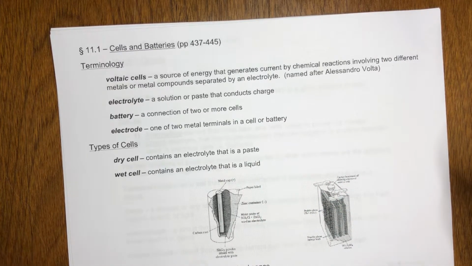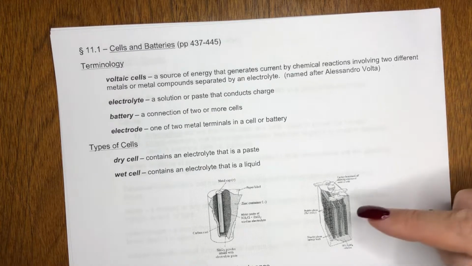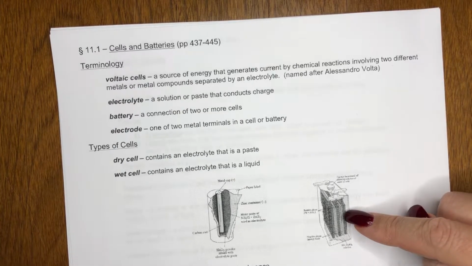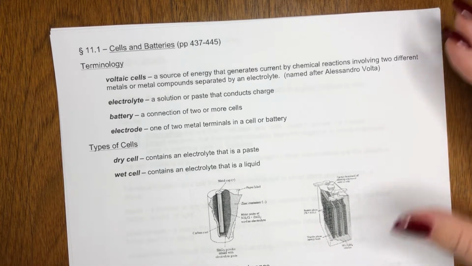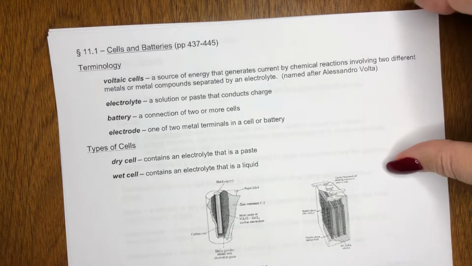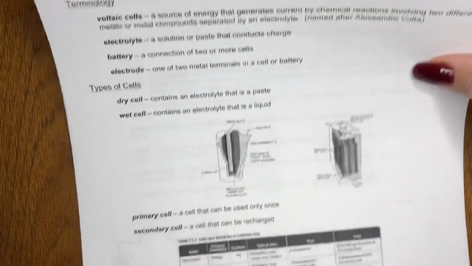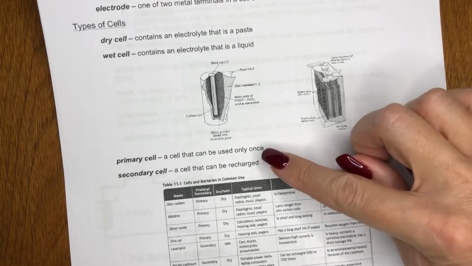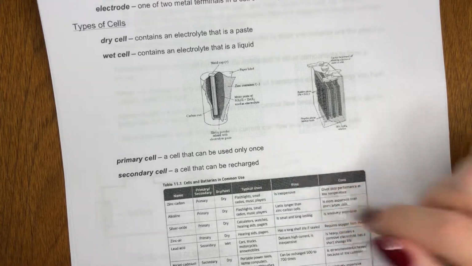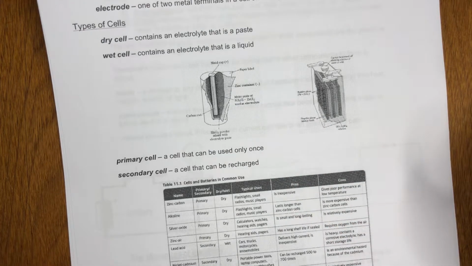And then a wet cell contains an electrolyte that's a liquid. And this is an example here, and this is what you find in your car battery. Sulfuric acid is the liquid, a very, very strong acid. Another way we can classify cells is in terms of how often they can be used. So we have primary cells that can only be used once, and secondary cells that can be recharged.